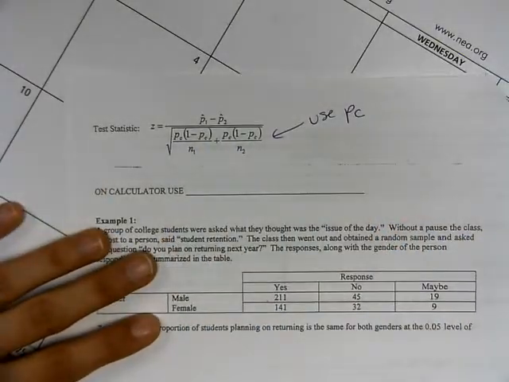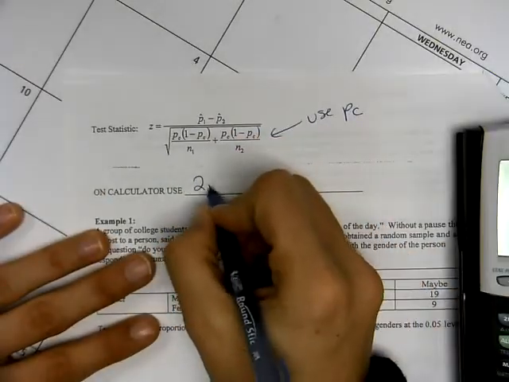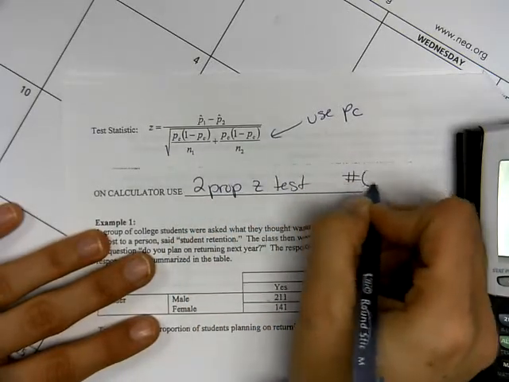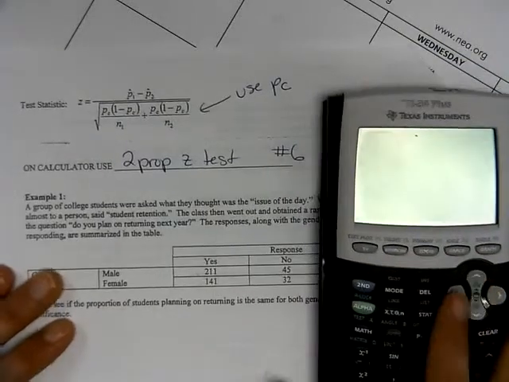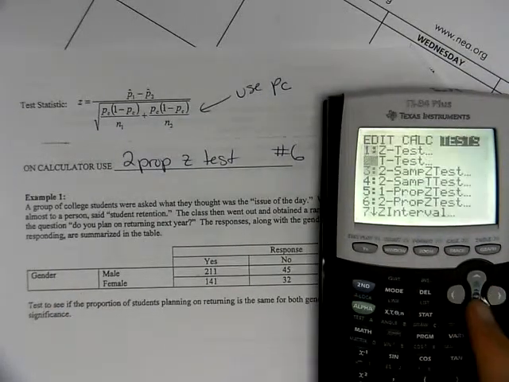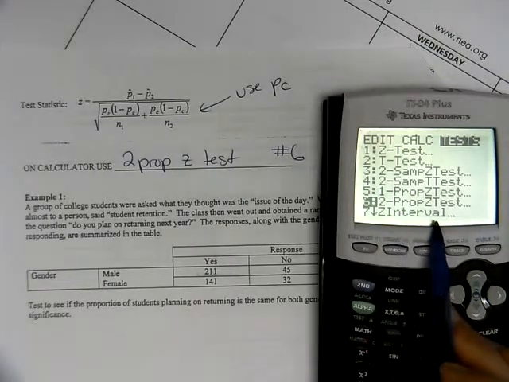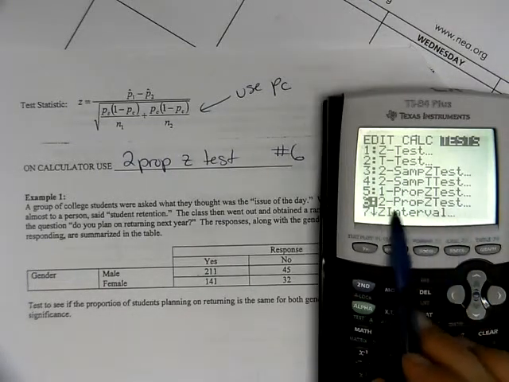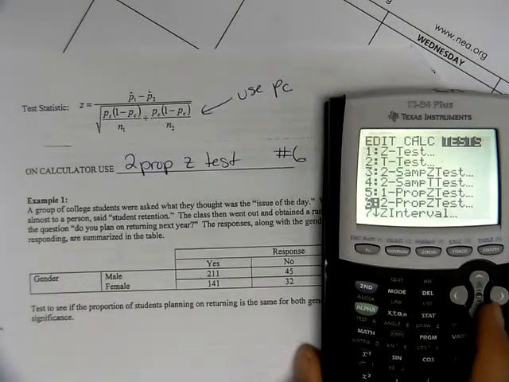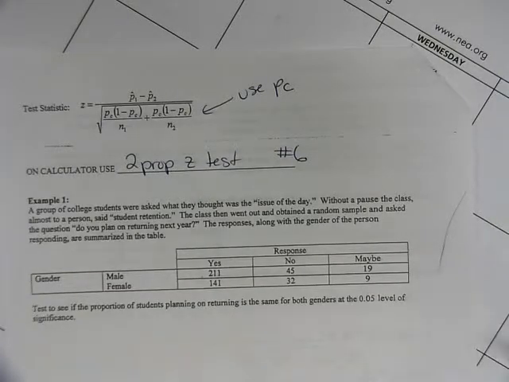On your calculator, you're going to use 2 prop Z test. This is test number 6. So in the calculator, this is test number 6, 2 proportion Z test. The only tricky part about 2 proportion tests is you got to remember to do P sub C. But the good thing is the calculator does give that to you, so you don't necessarily have to do it on your own. Okay, so we got 2 examples to go through.